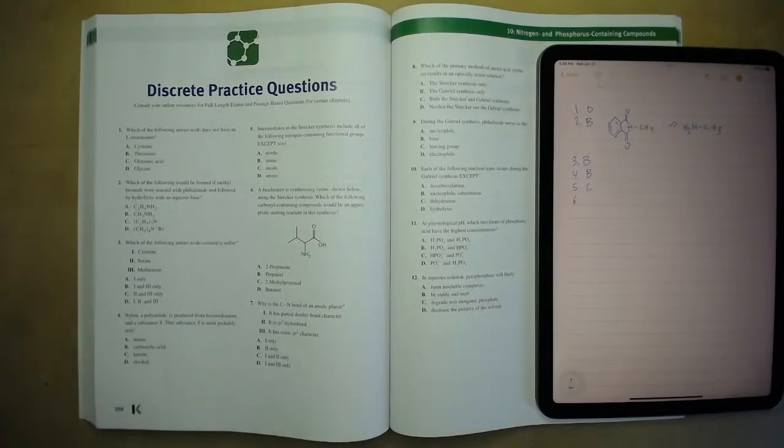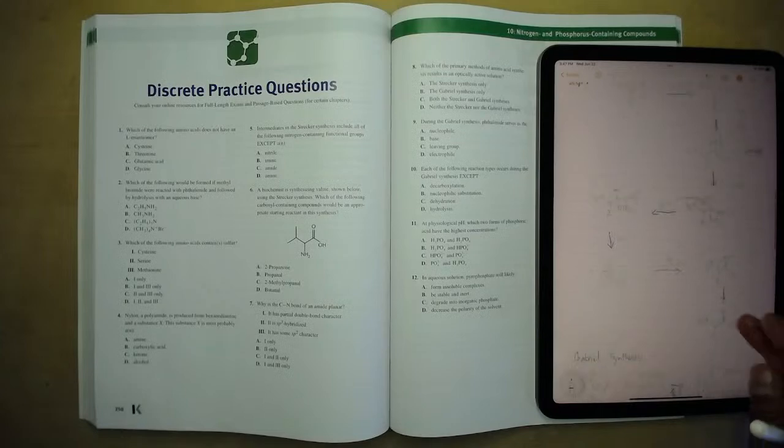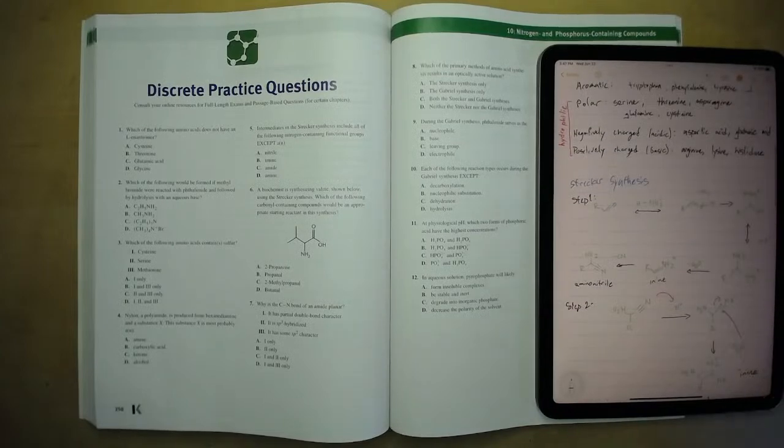A biochemist is synthesizing valine, shown below, using the Strecker synthesis. Which of the following carbonyl-containing compounds would be an appropriate starting reactant in this synthesis? So this is valine. Strecker synthesis is using our amino nitrile.